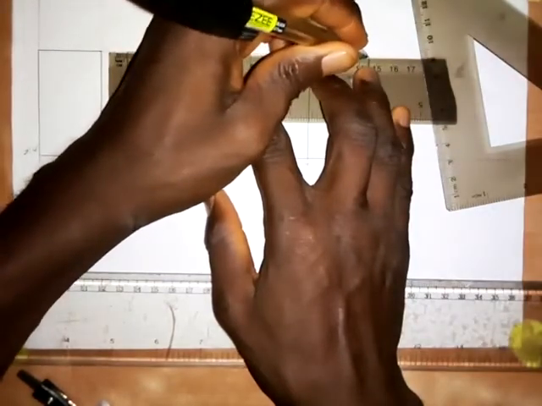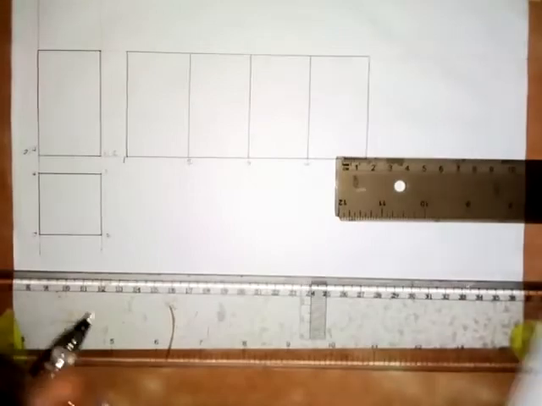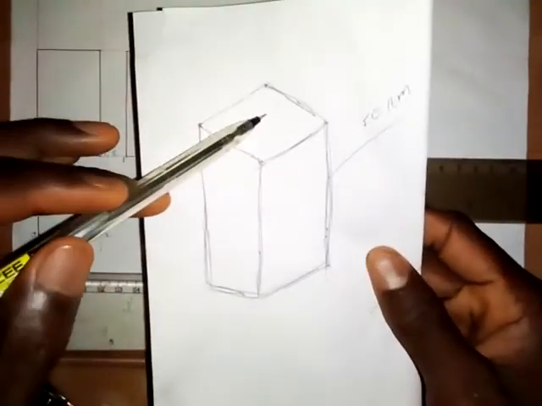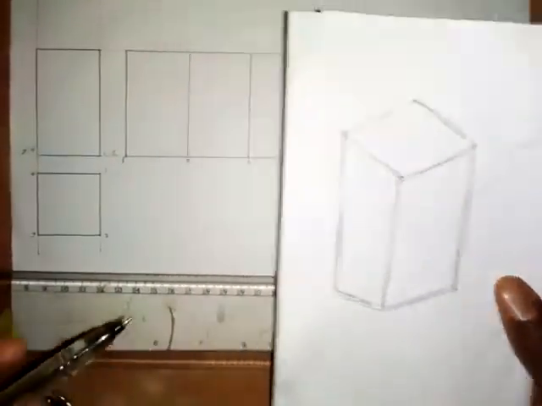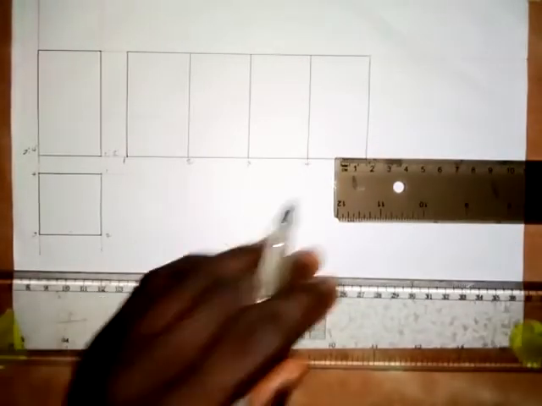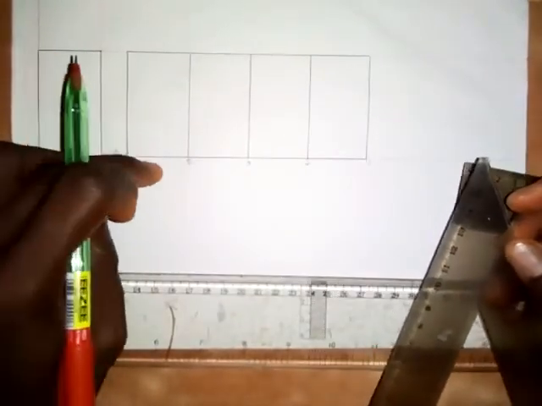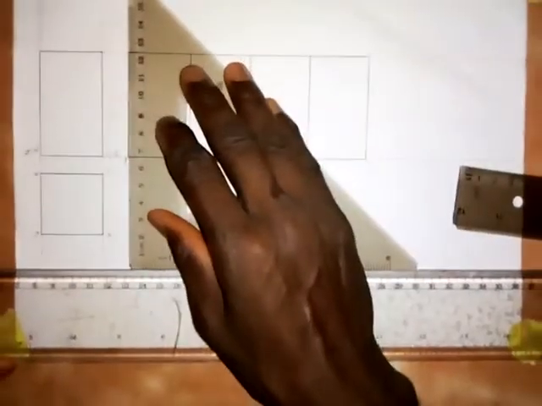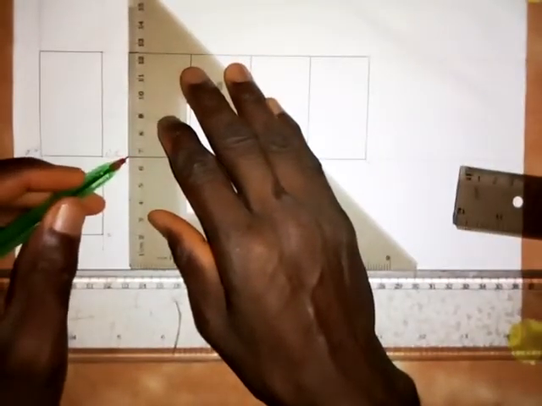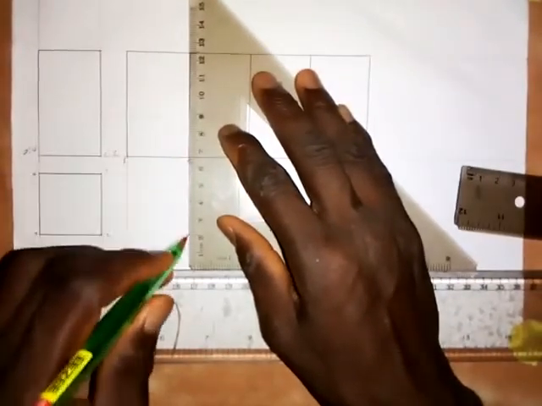As I've said, we have two square faces, one at the top and one at the bottom. I want to put them here. I can put them anywhere, so I want to put one here and one here. Just look at the way I'm going to do it. What you need to do is extend this line and also extend this line.